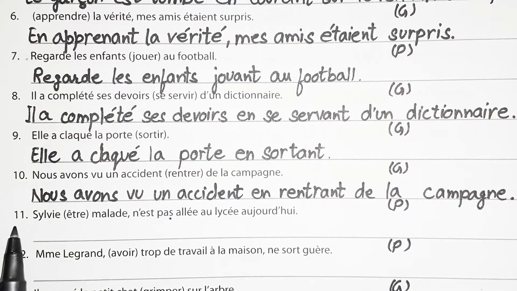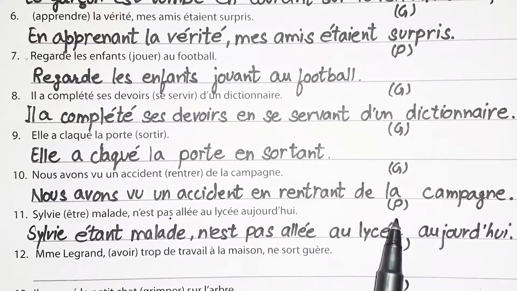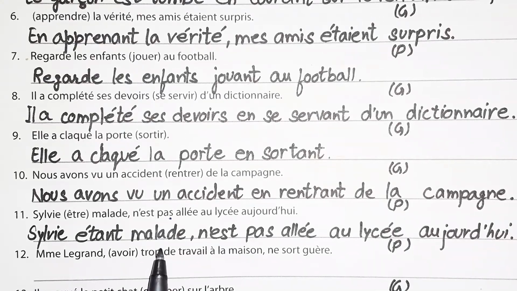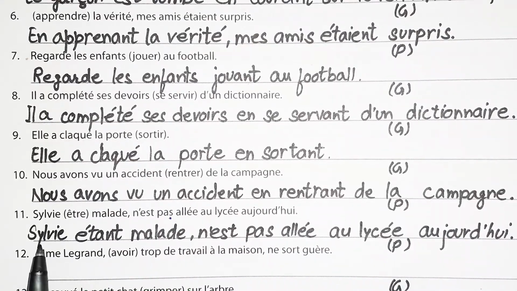Now the next statement is Sylvie. The verb is être. Malade n'est pas allé au lycée aujourd'hui. Now we will use participe présent here because Sylvie being ill. Okay, Sylvie étant malade n'est pas allée au lycée aujourd'hui. Now we are giving a description of the state of Sylvie. Sylvie being sick did not go to school today.